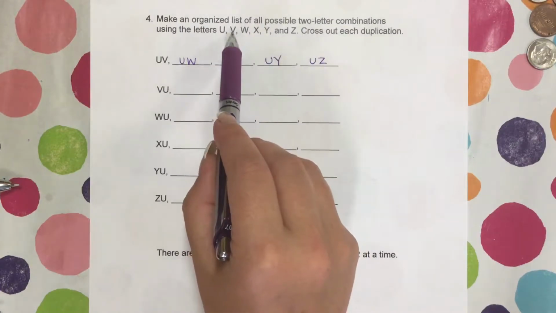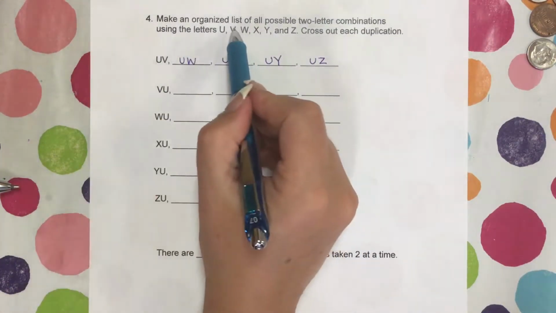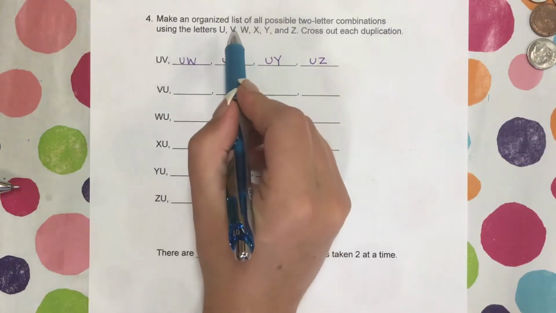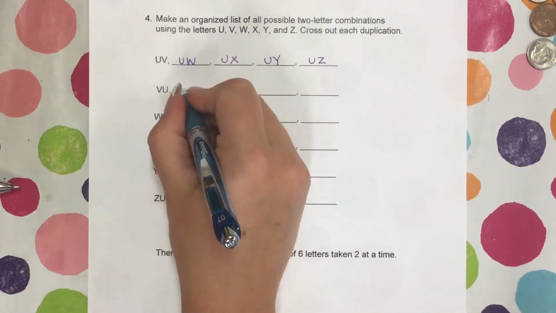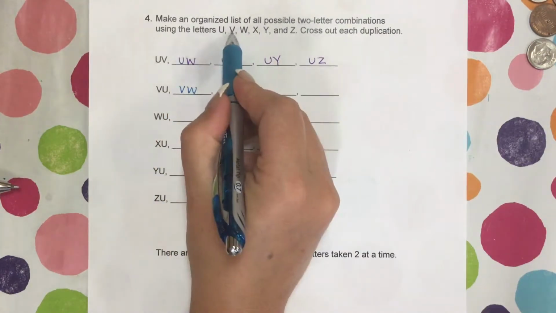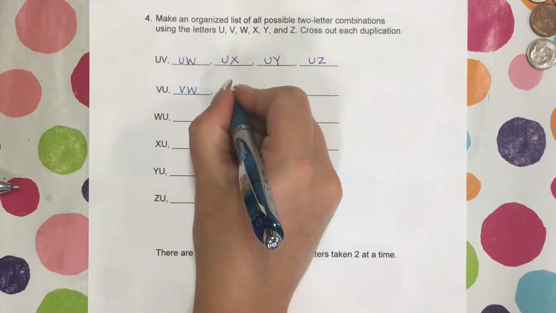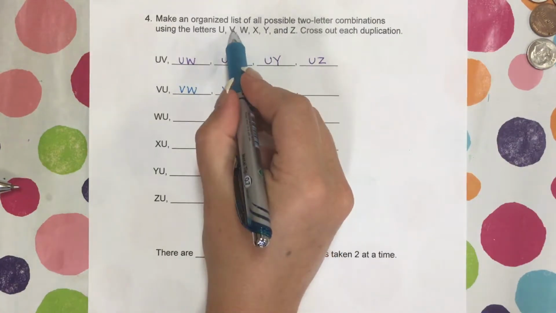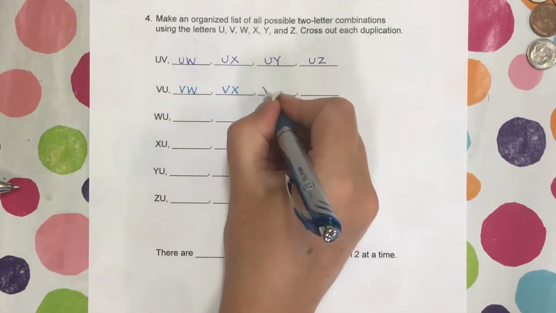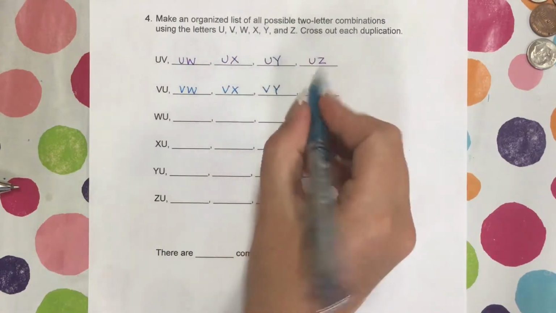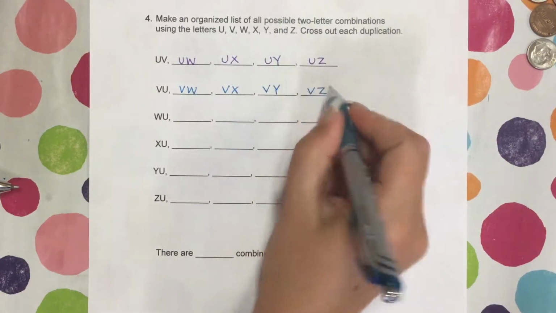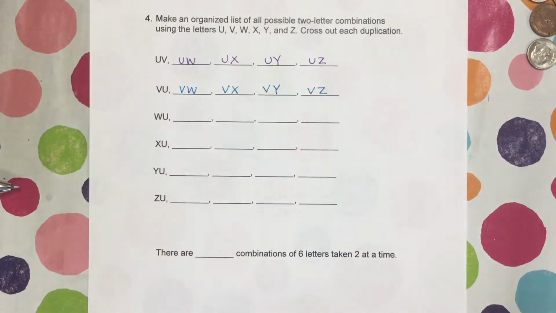Now let's jump to V. Well, the first one would be VU, right, which is listed there. And then we'll move here, VW, and then VX, and then VY, and then VZ. So those are all the combinations involving a V.